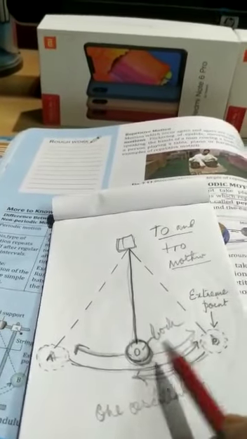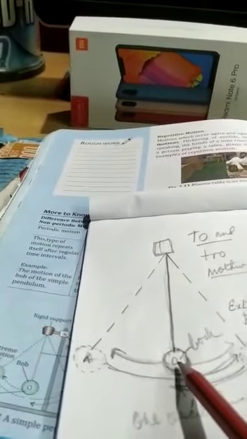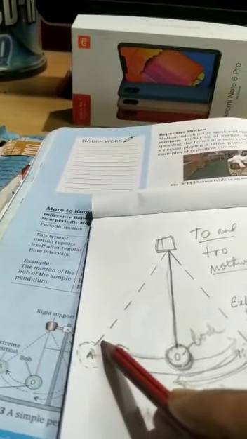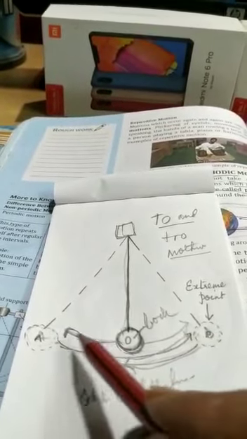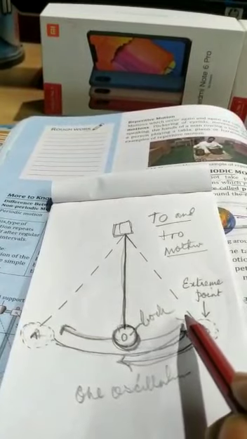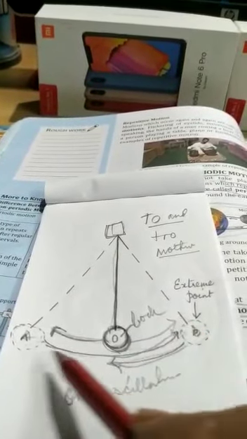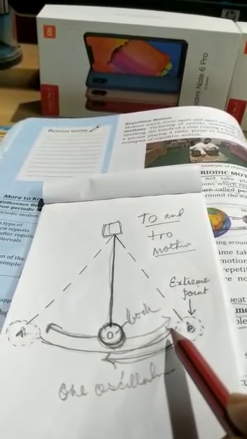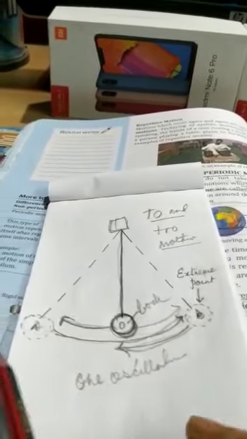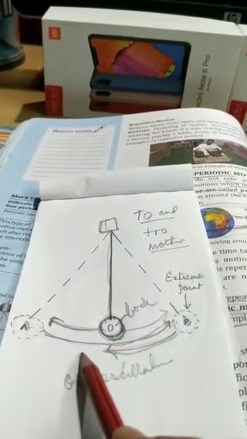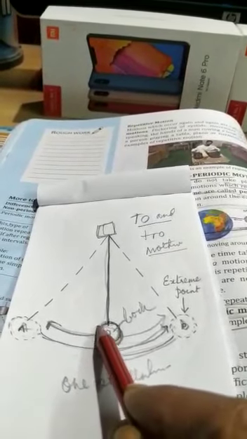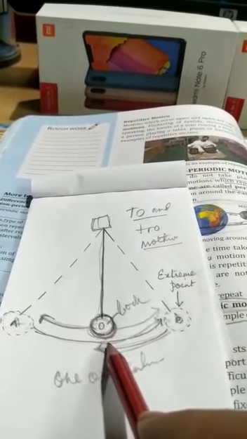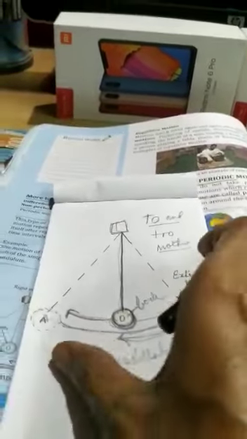When we push, the bob moves to A and then it moves to B. This movement of bob to both corners is known as extreme position. So here A and B are the extreme positions. When the pendulum is at rest, this O is the mean position, and when it is in movement, A and B are the extreme positions. I hope you all have understood till now.